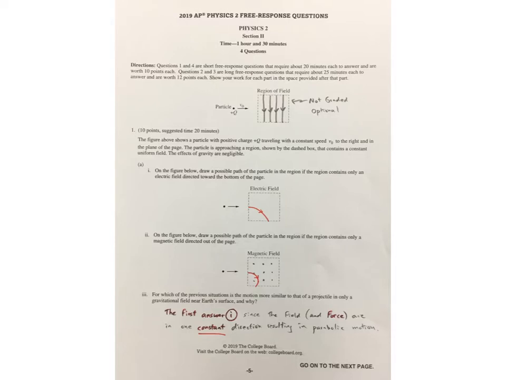Part 3, or I, is as long as you identify that the first answer, part I, is consistent with a uniform gravitational field, and then connect the fact that uniform gravitational fields exert uniform constant forces in one direction, which is the case in part I. It's a uniform field producing a uniform, constant force, constant acceleration in one direction, in this case towards the bottom of the page. And you can even talk about it being a parabolic shape. That might help a little bit, but probably wasn't necessary.